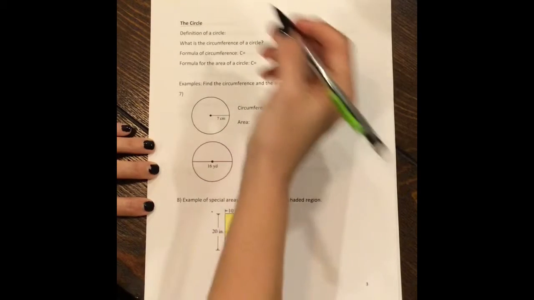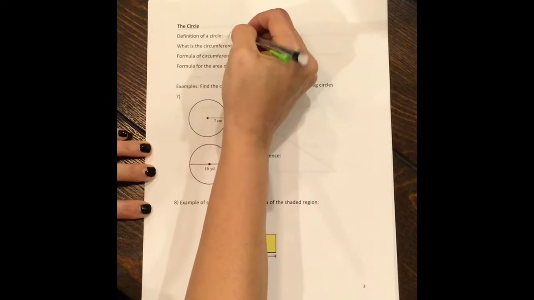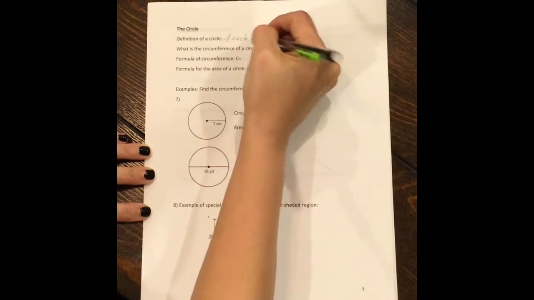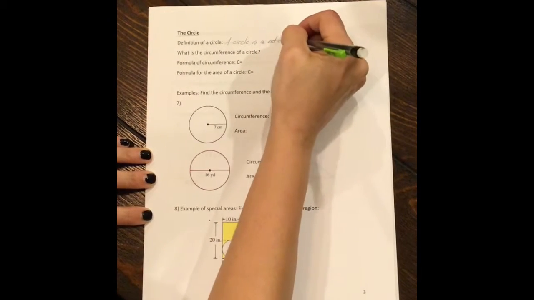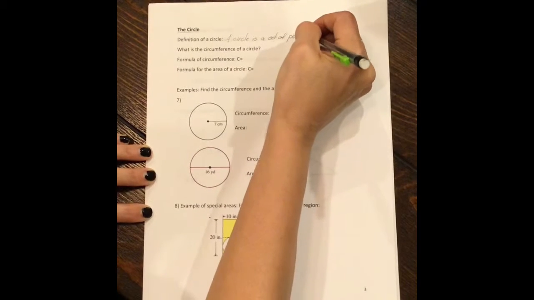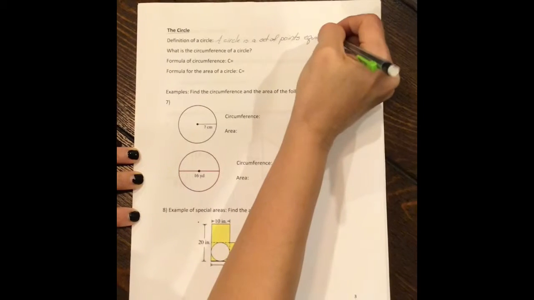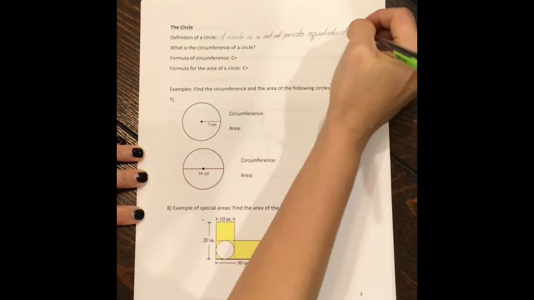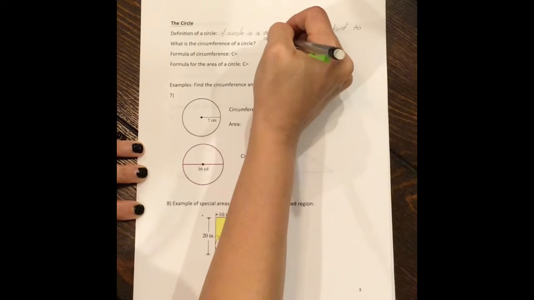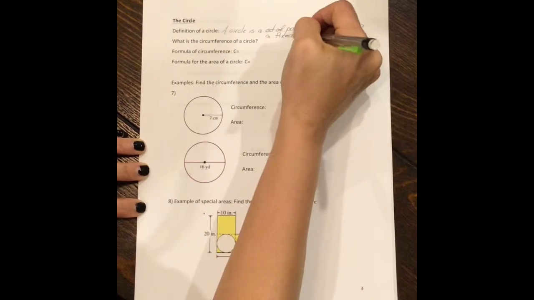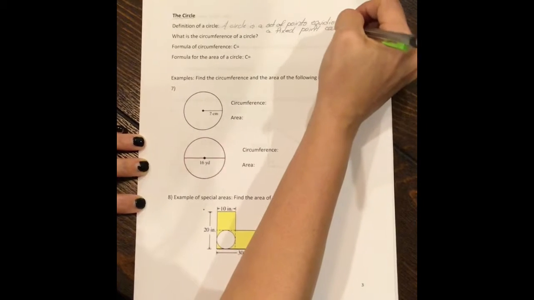The definition of a circle is a set of points equidistant to a fixed point called the center.